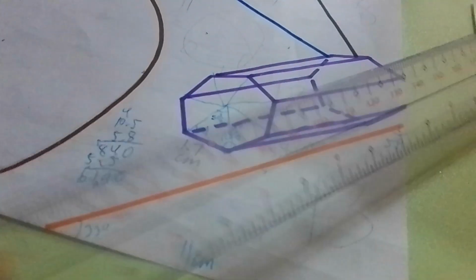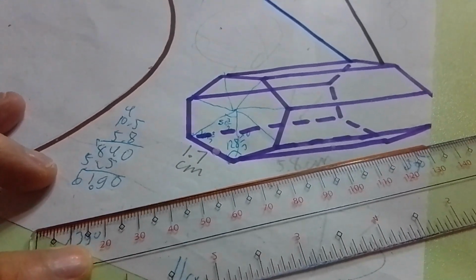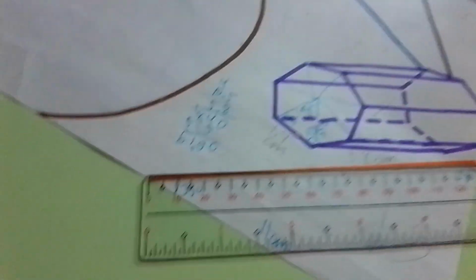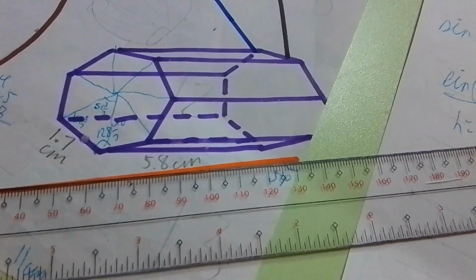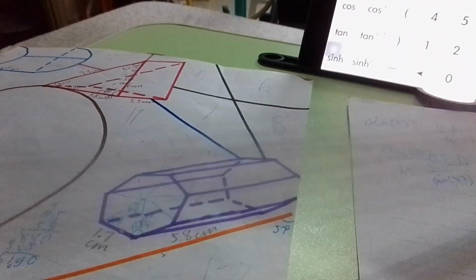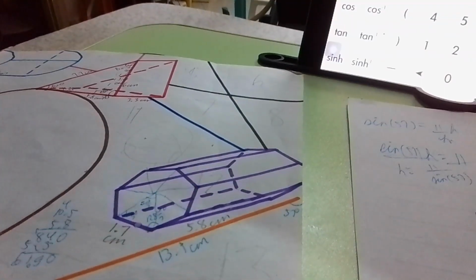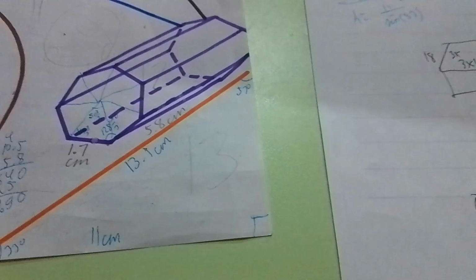To double check with the ruler, let's see if it makes sense. Yes, correct. 13.1 cm.